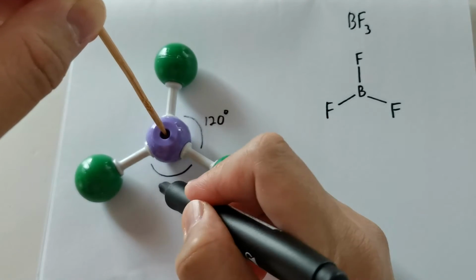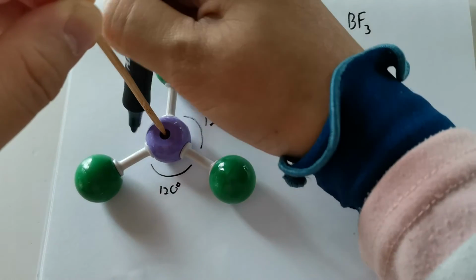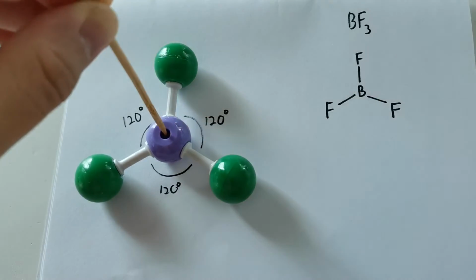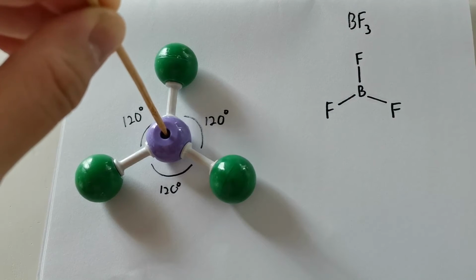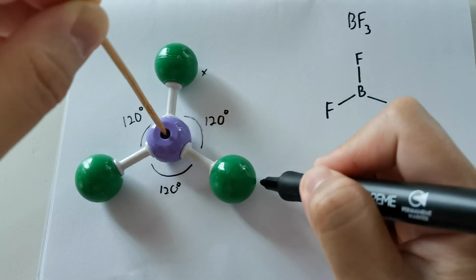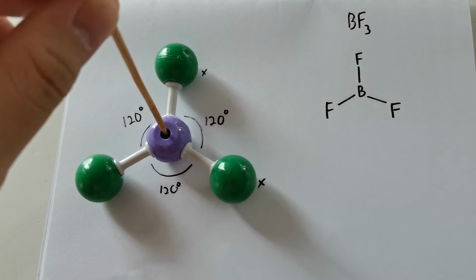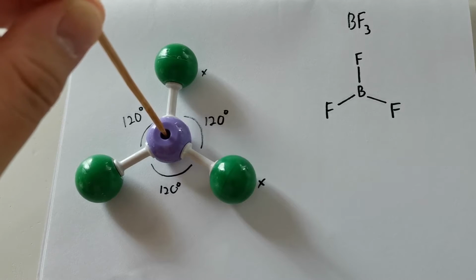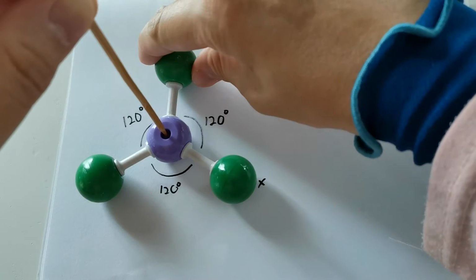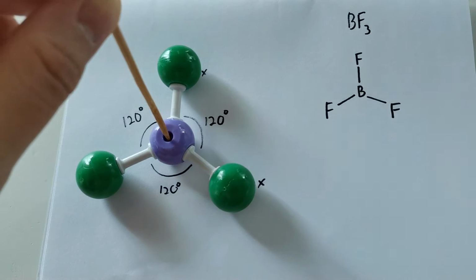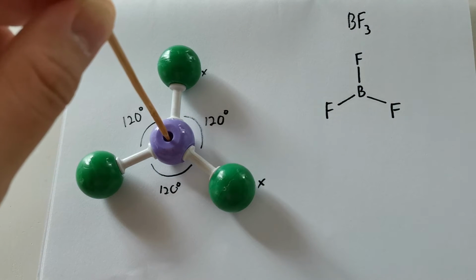Same here, 120 degrees, and this one. So if you want to rotate this molecule about this axis, this axis is a C3 axis, because we rotate 120 degrees, and we get the same configuration.